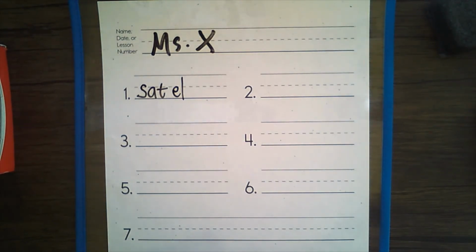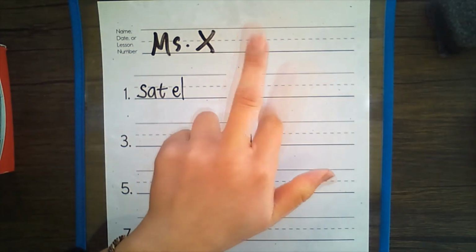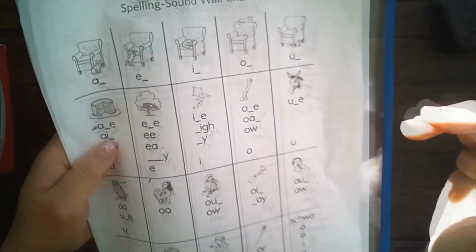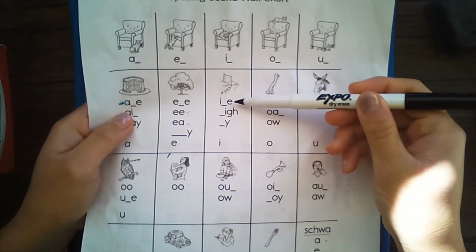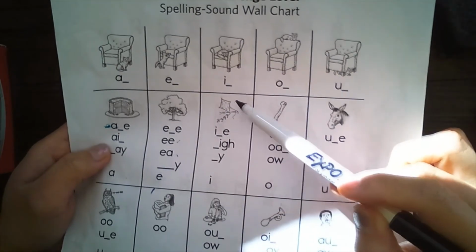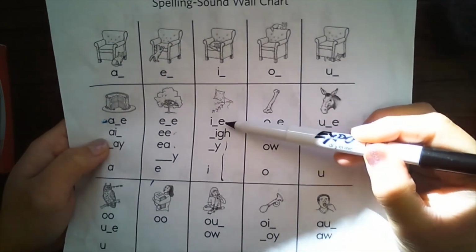Alrighty. Now, our last syllable, lite. Which I? Let's take a look. This first spelling of I, and you'll notice that there's a picture of a kite because they all make the I sound. Oops, sorry about that. And we're going to use the first spelling with the I and the E, okay?